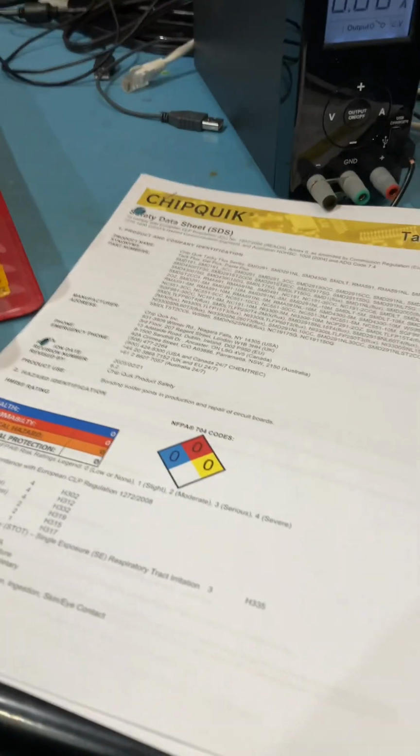So come with me and I will explain material safety data sheets today.